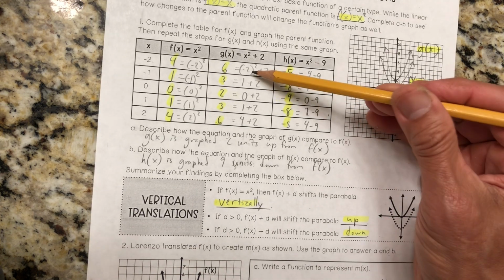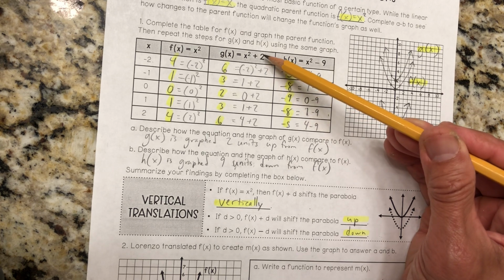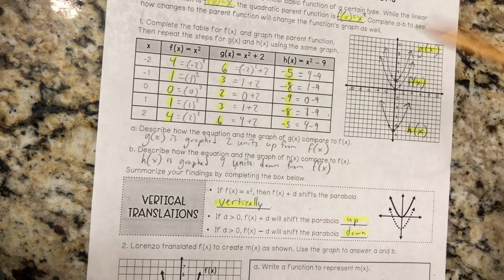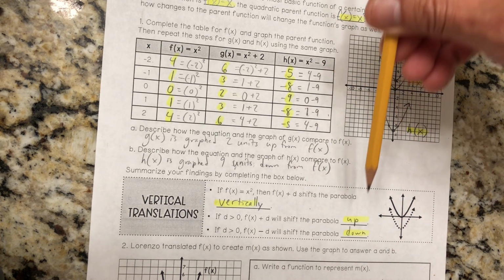And the proof of that is up here. When it's the parent function plus a number, that's going to shift it up. And when we have the parent function minus a number, that's going to shift the parabola downwards.